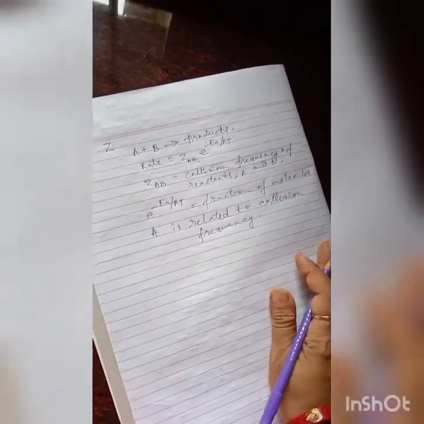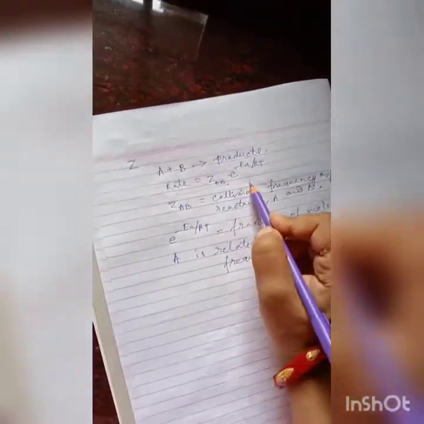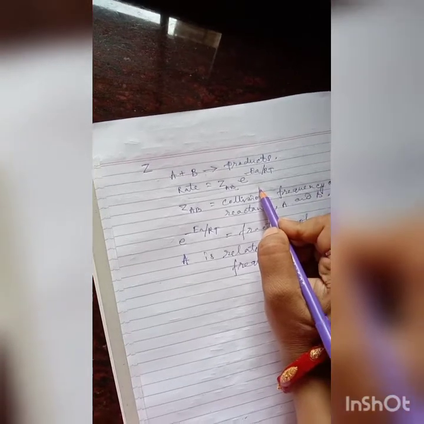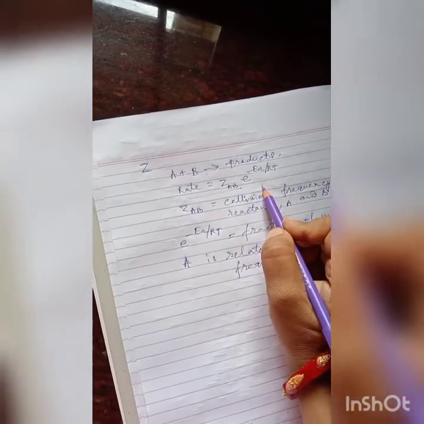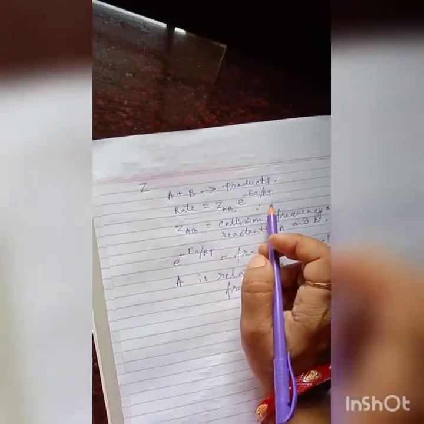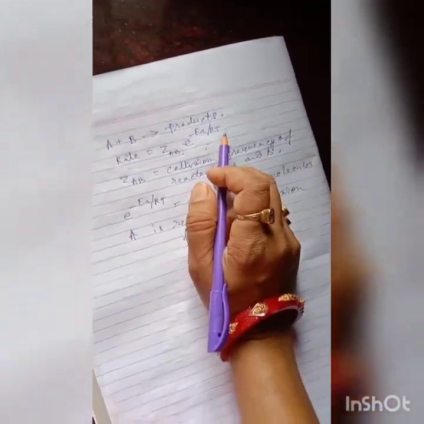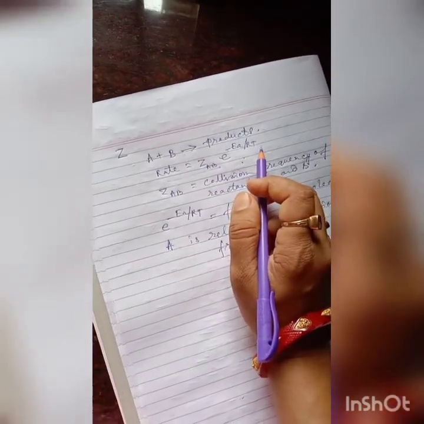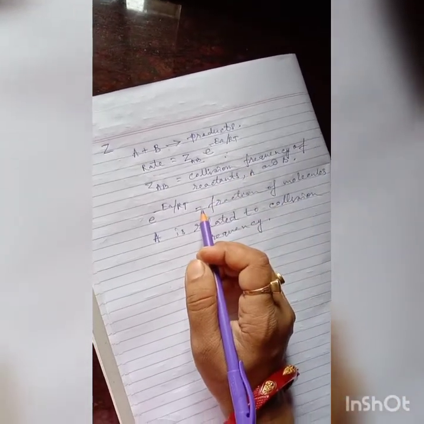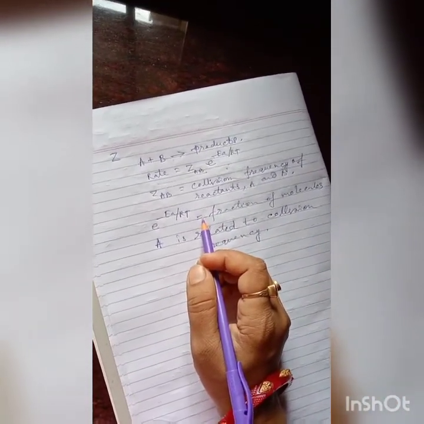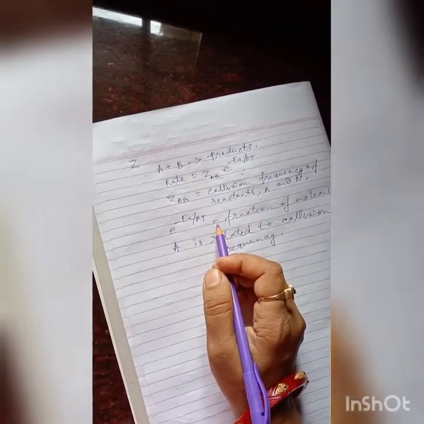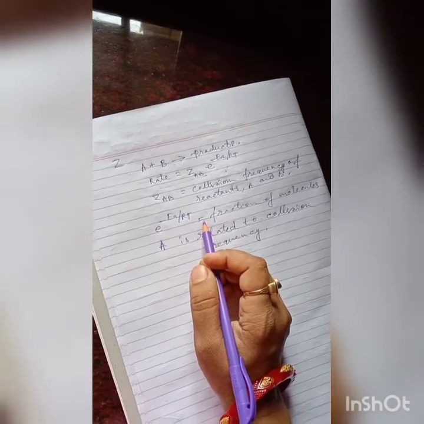Students, this equation predicts the value of the rate constant fairly accurately for reactants that involve atomic species or simple molecules, but not for complex molecules. The reason could be that all collisions do not lead to the formation of products.